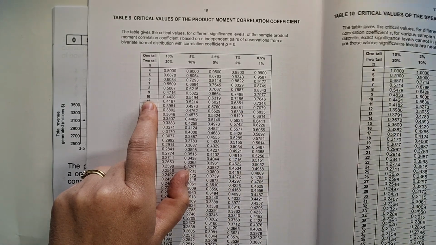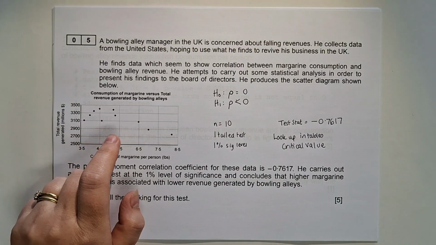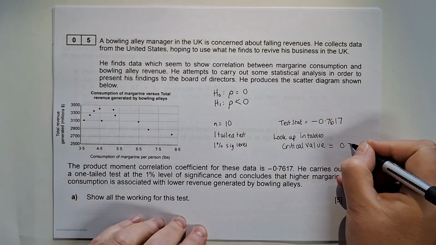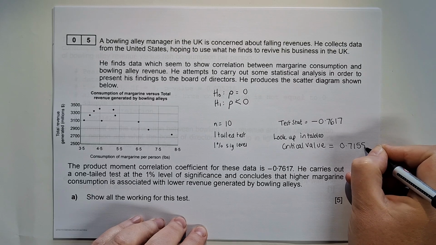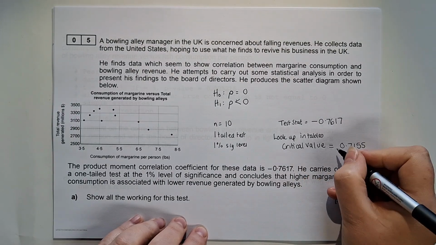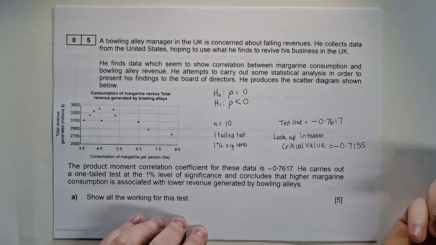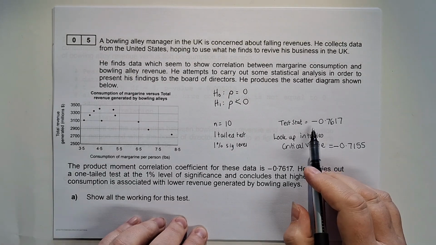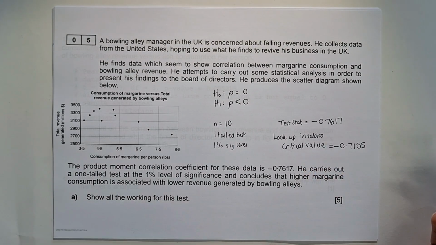Take that and copy it into your workings. Because we're comparing it to a negative test statistic, we're going to insert the minus sign in front of it. They don't print two tables, one for pluses and one for minuses, so you just put a minus in front of it if your test statistic is also minus.